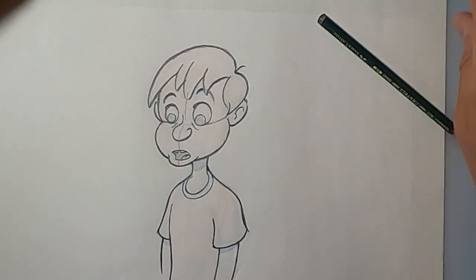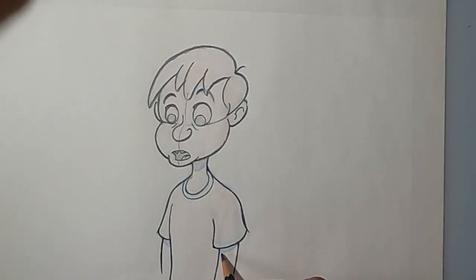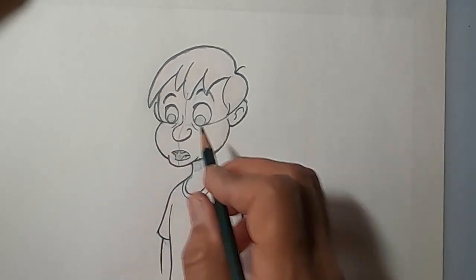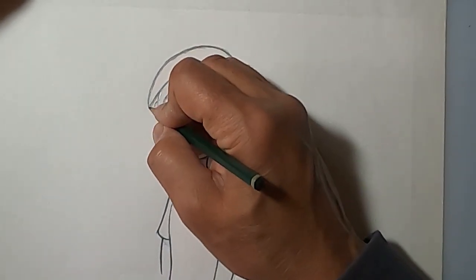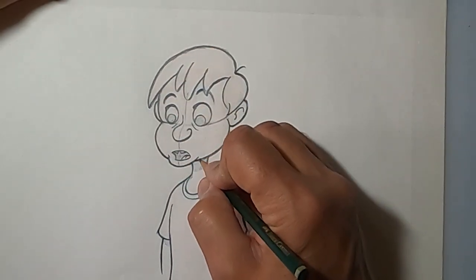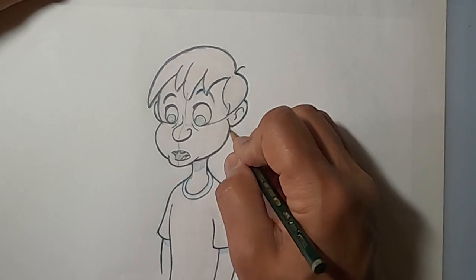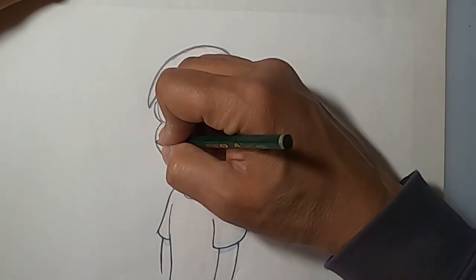So now you can see a little bit clearer what we've been doing. A little bit of shading there, shading, shade, shade, shade. And the lines a little bit heavier on the bottom part and outside of the roundness of him to show volume.